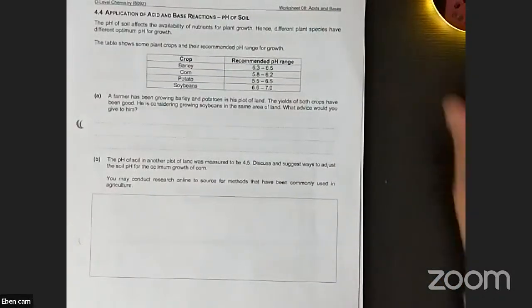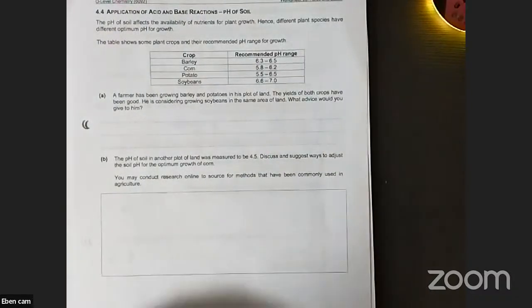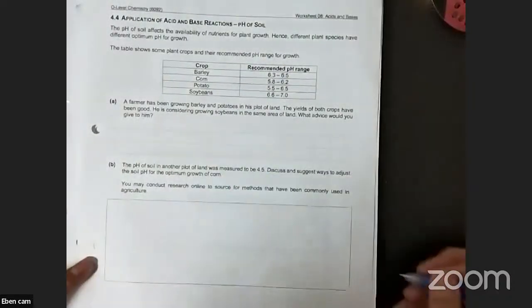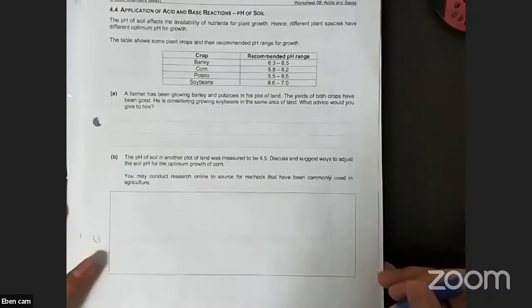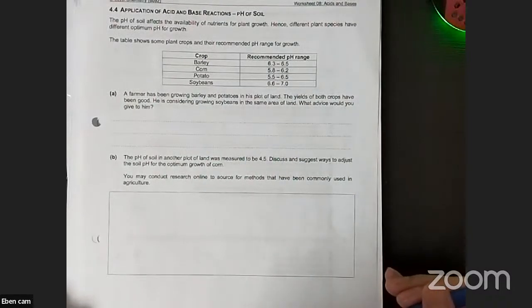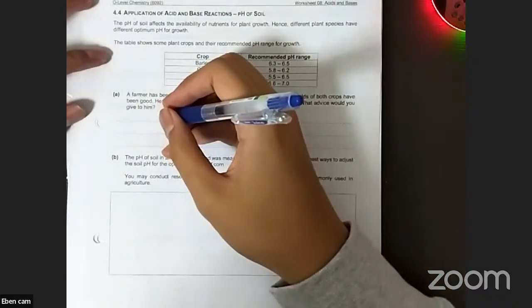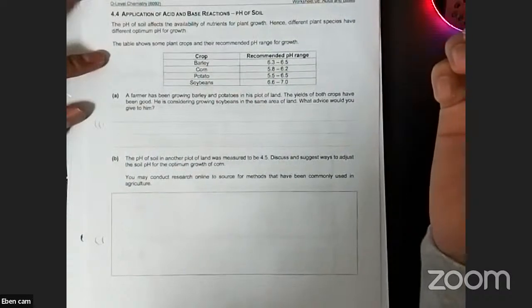Now, I want you to try writing something on your paper, and you'll notice that your paper will be slanted. I want you to do that right now. Just write something first. For example, part A, I'll tell you the answer first so that you can write something. The answer is: barley, the recommended pH is below 7, and soybean, the recommended pH is slightly higher. Correct or not? So, for example, you would recommend putting some alkaline substance to increase the pH. Do you understand what I'm saying?